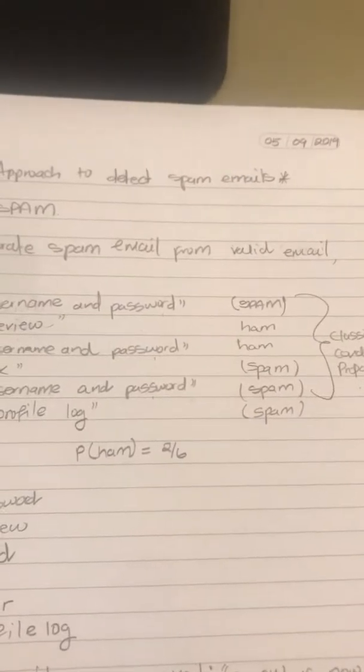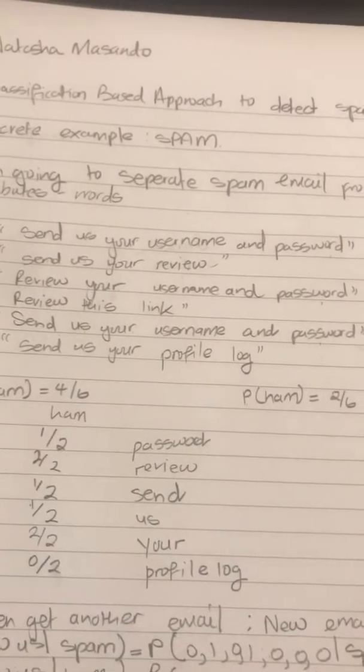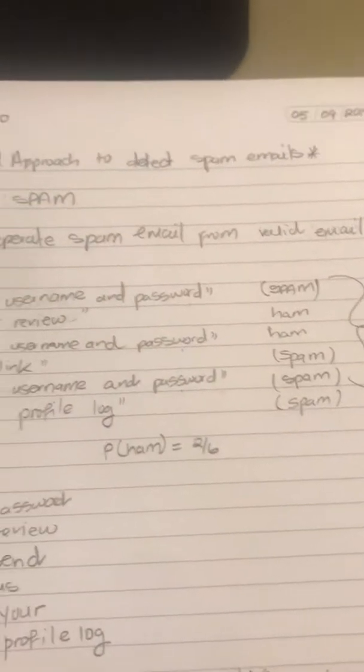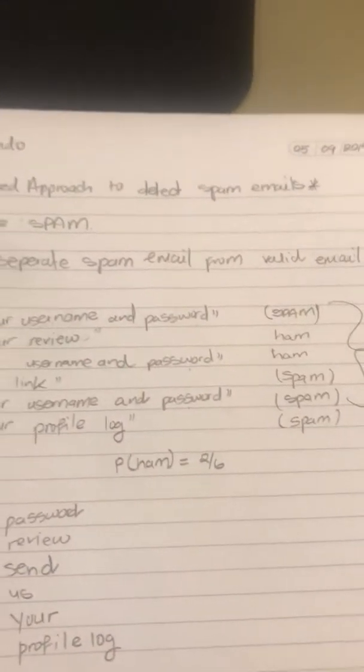Then I have "review this link," which is considered spam, or rather what's the probability of it being spam. Then I have "send us your username and password," which is also spam. And the last one, "send us your profile login," is also categorized as spam.